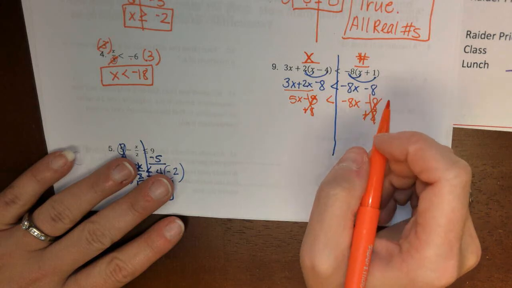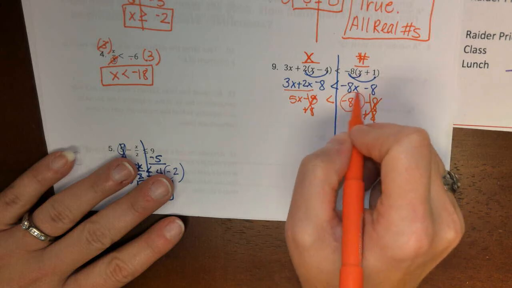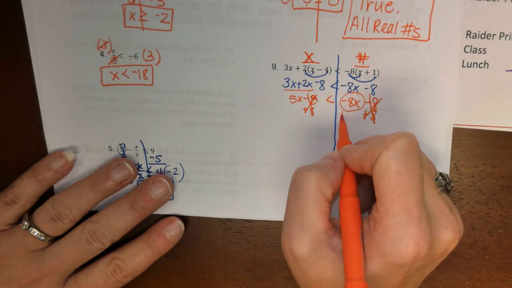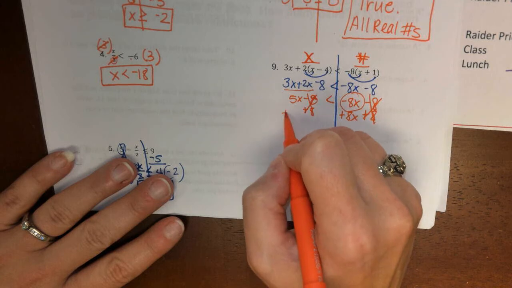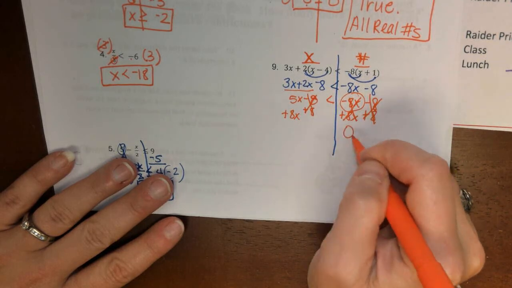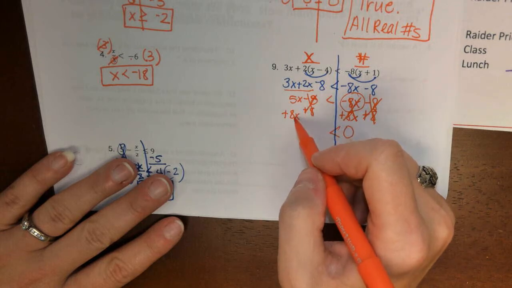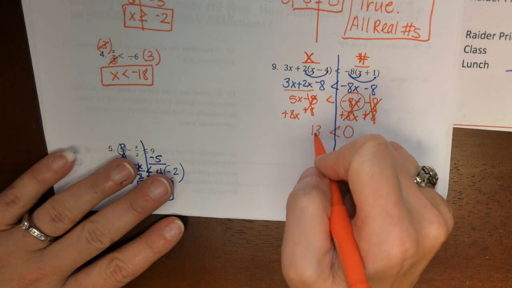Alright, so then we need to move this negative 8x to the other side, so we're going to add 8x to both sides. This makes it 0, so all we're left with over here is 0. And then 8x plus 5x is 13x.